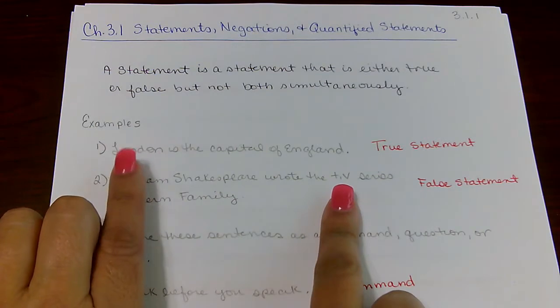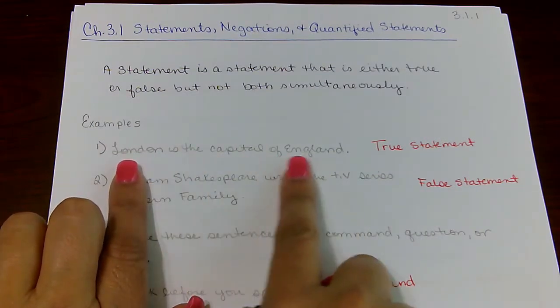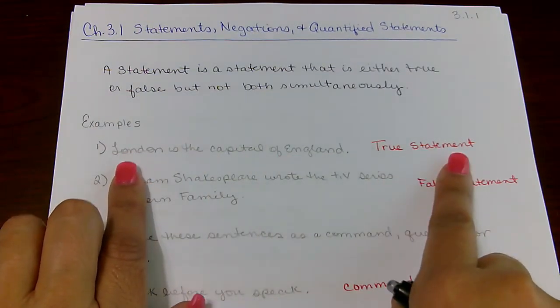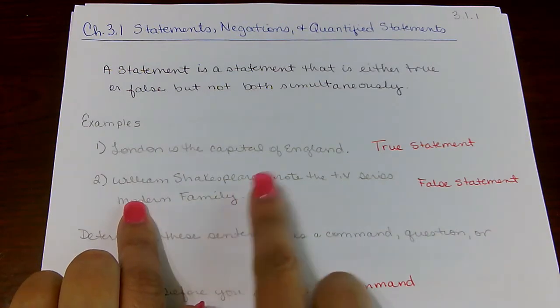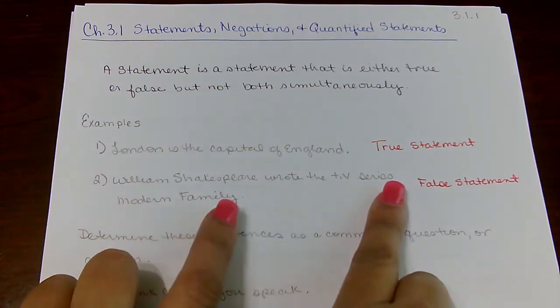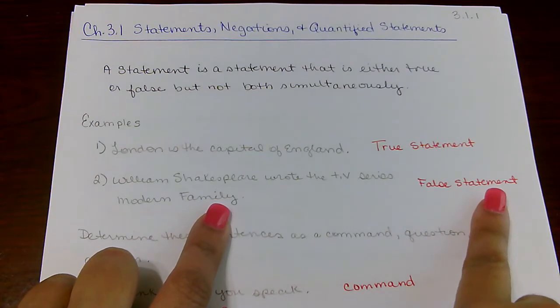So, examples: London is the capital of England. This is a true statement. William Shakespeare wrote the TV series Modern Family. This is a false statement.